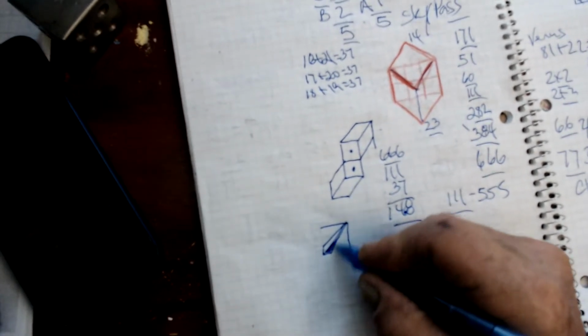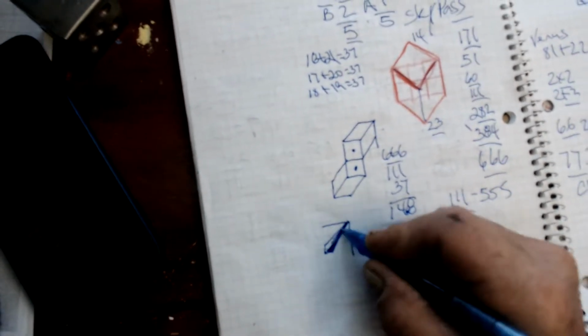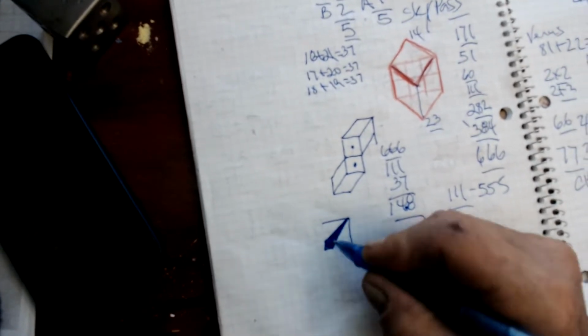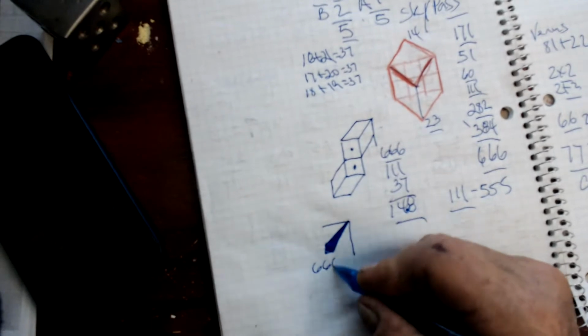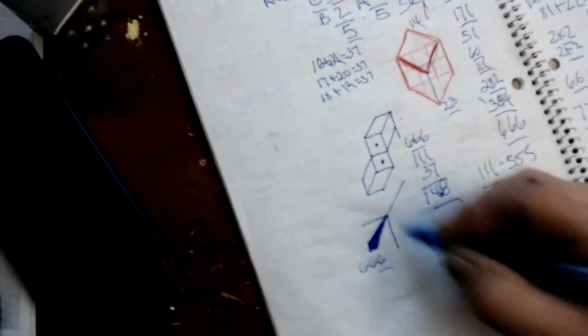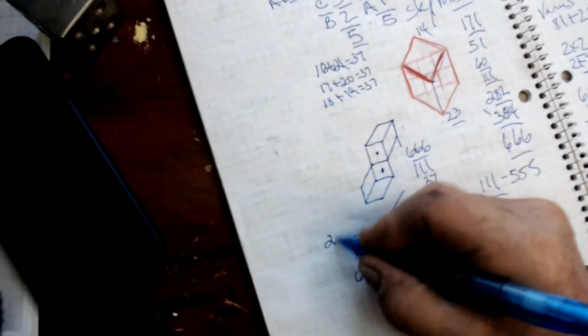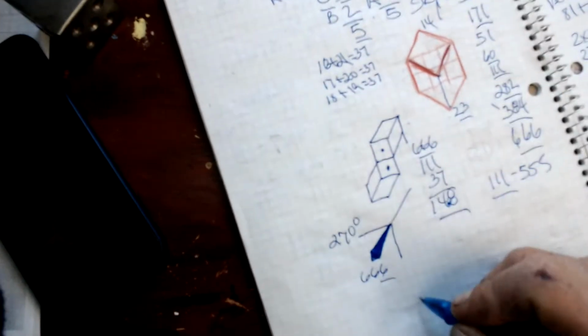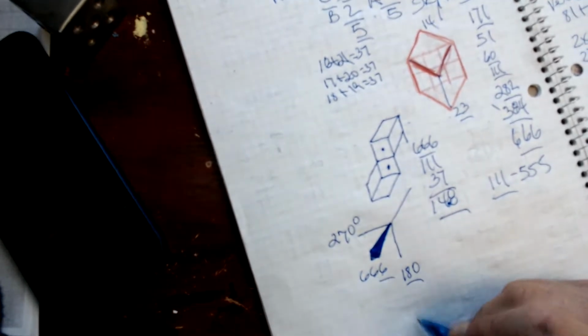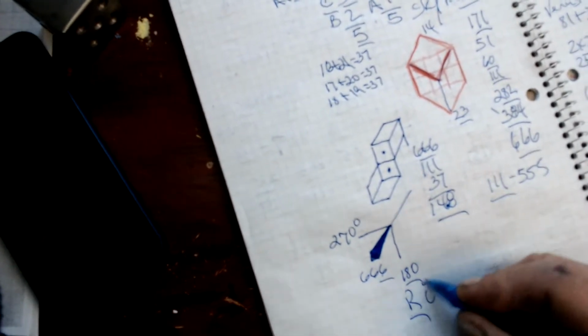Okay, this is my duck foot, and it is also noted as birth at the vibration of 666, and I'm going to explain it. The pendulum swinging. Here is 270 degrees. Over here is 180 degrees. Okay, we're going to go letter IR.